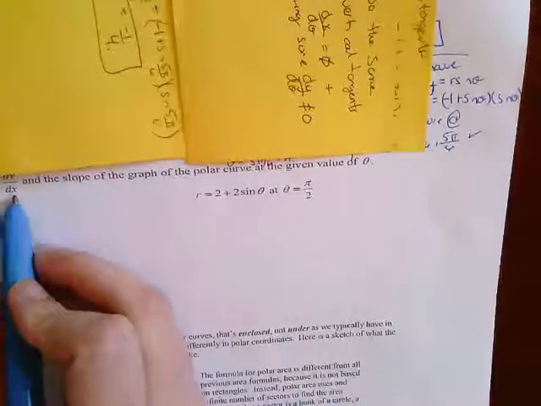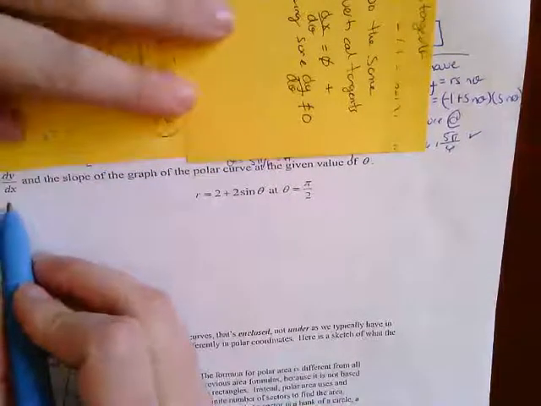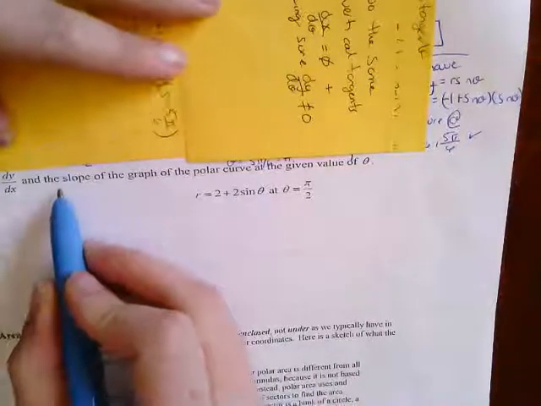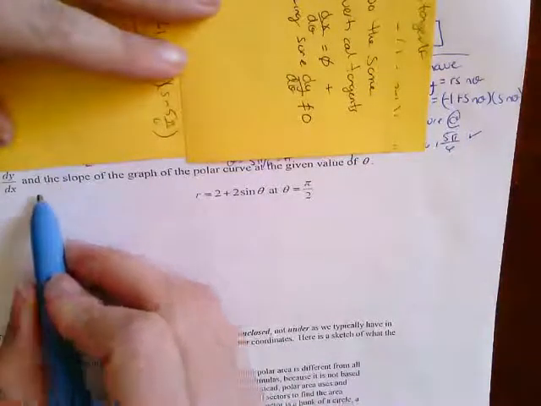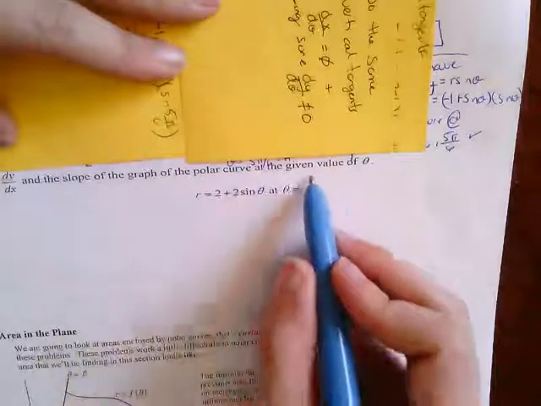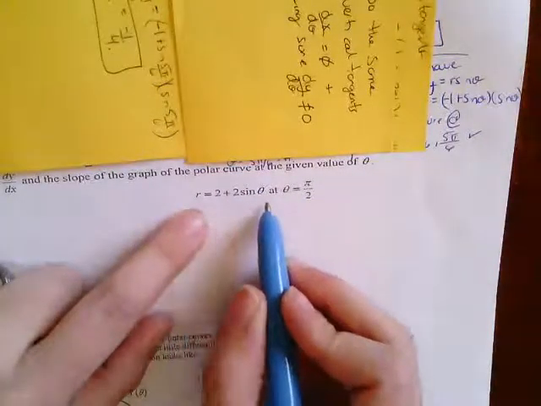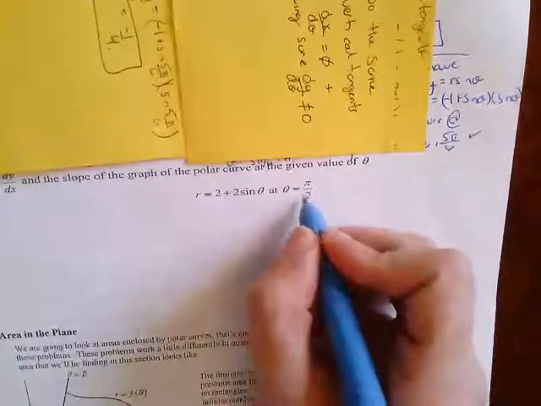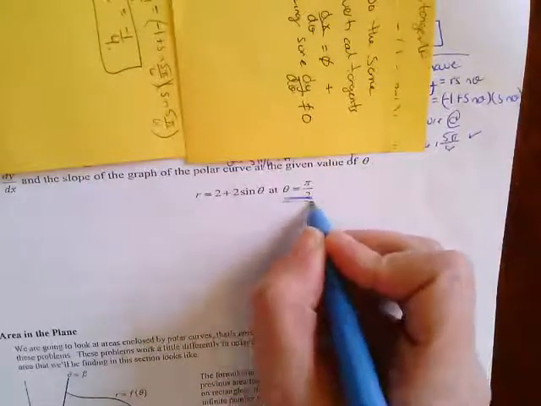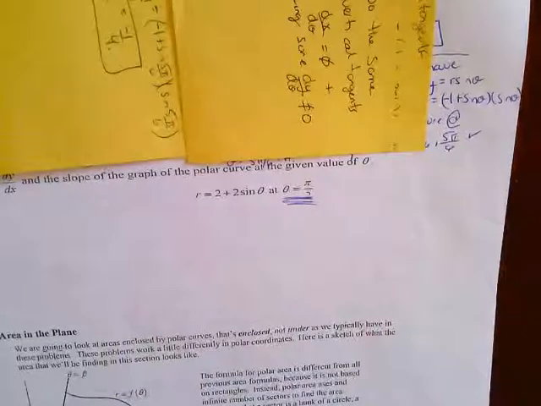So, example 2 says find dy/dx and the slope of the graph of the polar curve at the given value of theta. So here's r equals 2 plus 2 sine of theta, and they want us to find the slope at this point right there, at pi over 2.